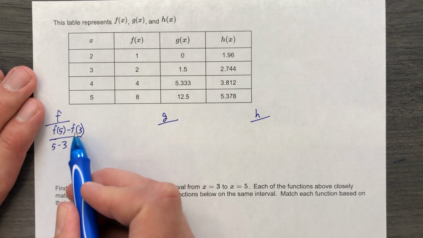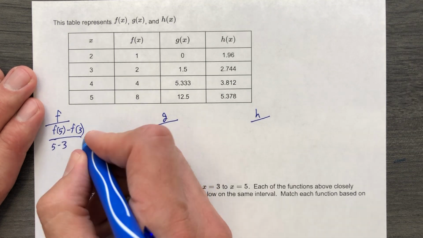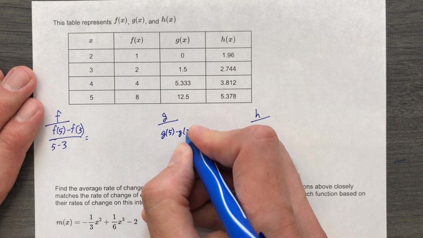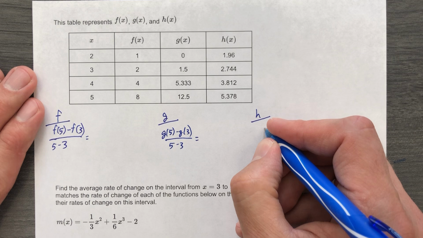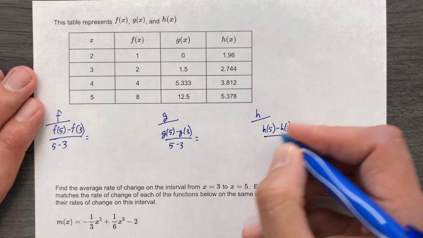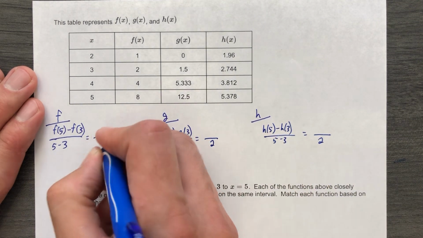So this would be x1, y1, and this would be x2, y2. So we'll plug those in. Let's do the same thing here. g of 5 minus g of 3 over 5 minus 3. The denominators are going to be 2. And then h of 5 minus h of 3 over 5 minus 3. So 2 in the denominator here, here, and here.